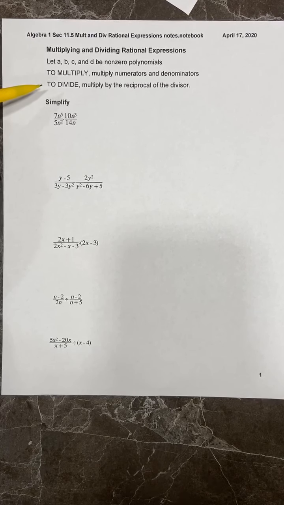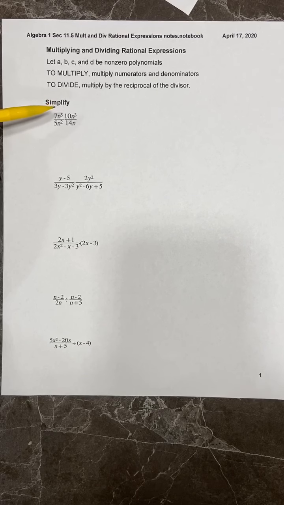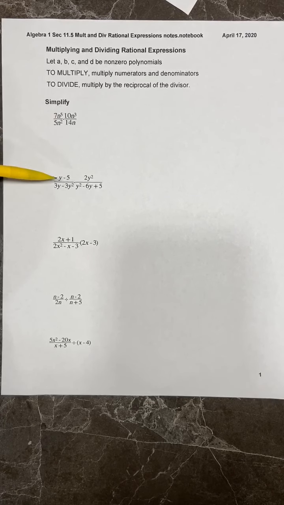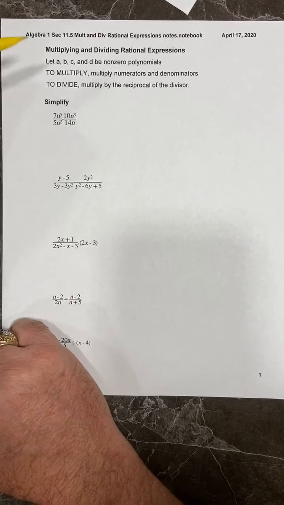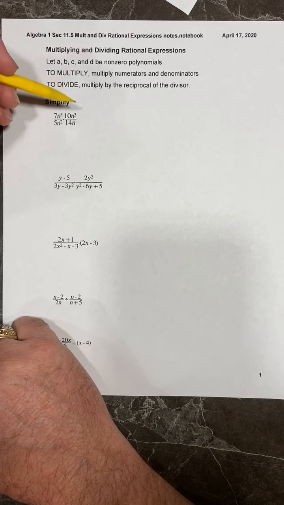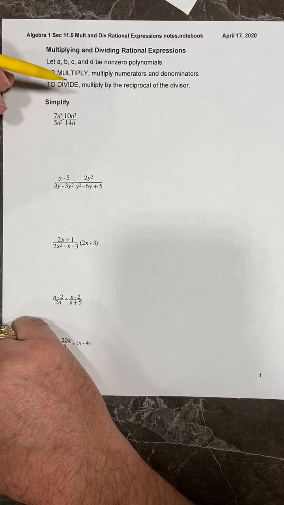Dividing, when we're dealing with fractions, we actually multiply by the reciprocal of the divisor, right? So whatever we're dividing by, if we flip it over and multiply, it's the same thing as division. And then we can also simplify the fraction just like we would with all numeric fractions.